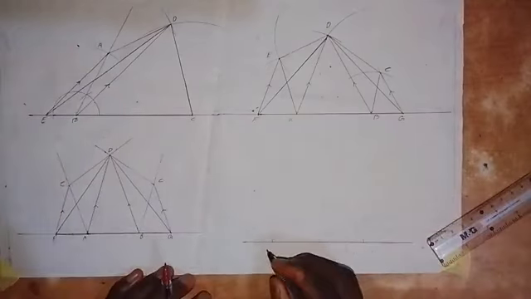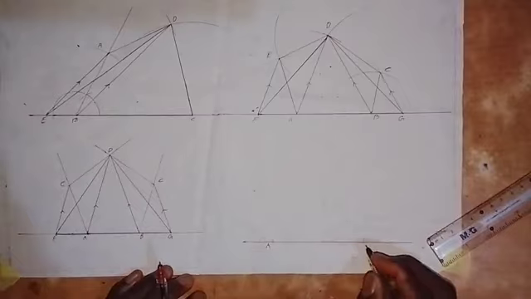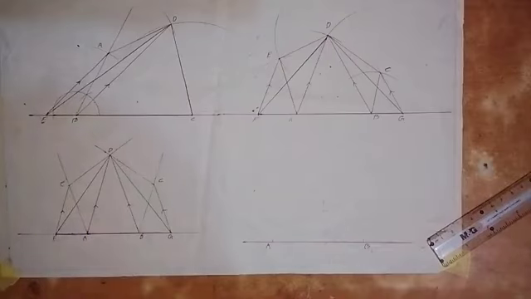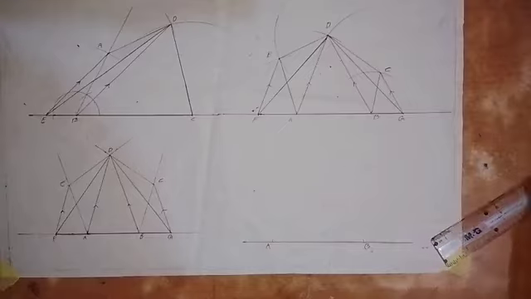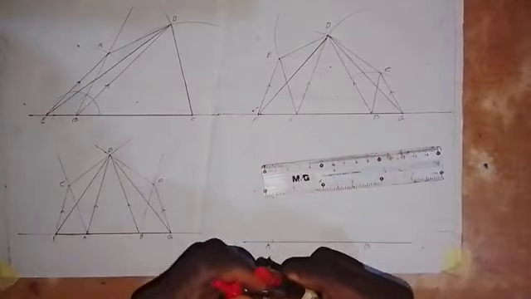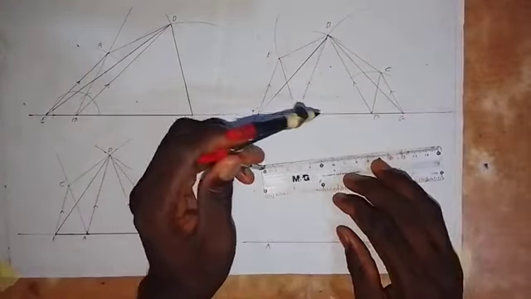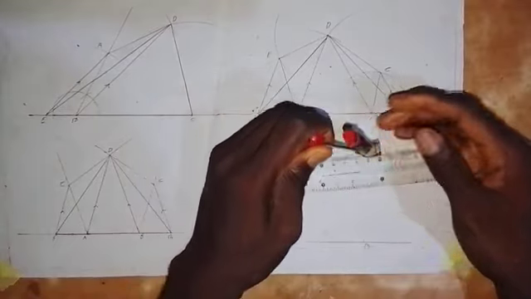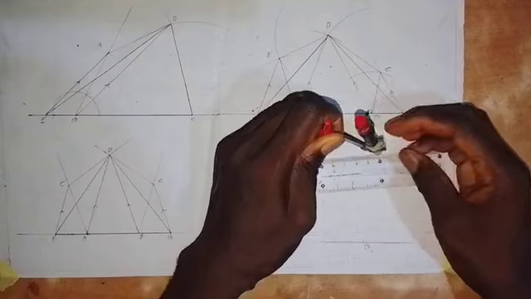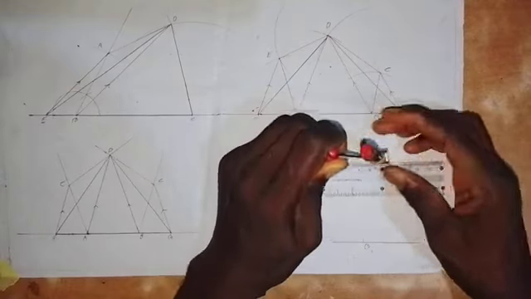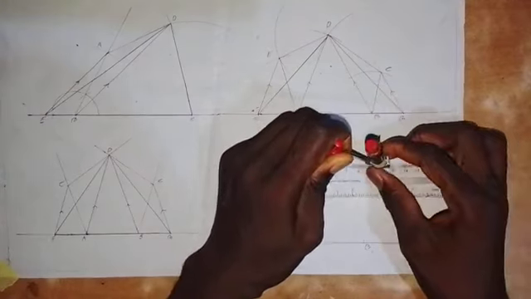So I'm going to write A at this point. So this is point A, and then this is point B. The next thing that I'm going to do is that we are told that BC is 100 millimeters. So I have to take a measurement of 100 millimeters on the ruler. So with the compass, we take 100 millimeters. So this is 100 millimeters.